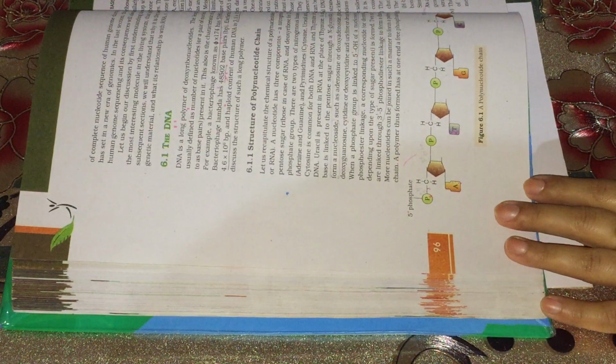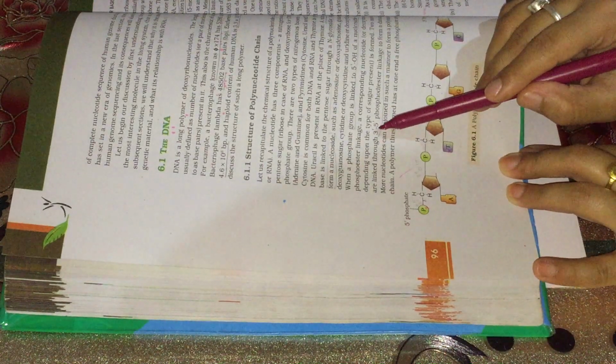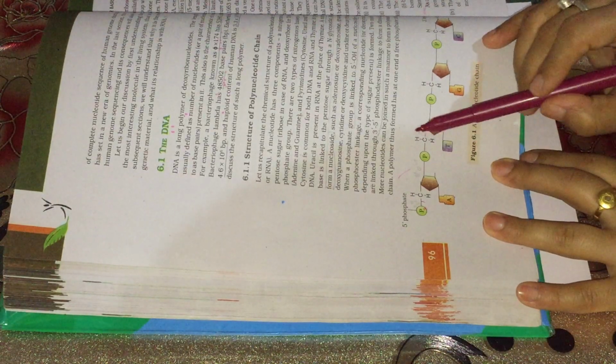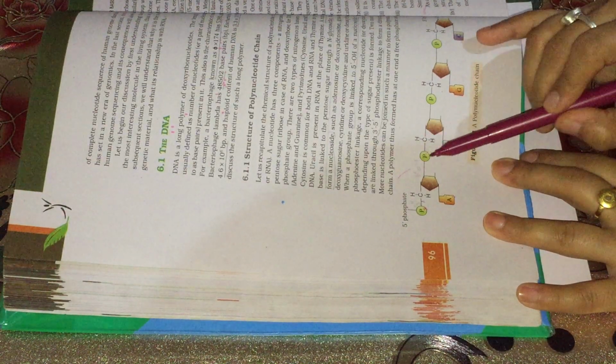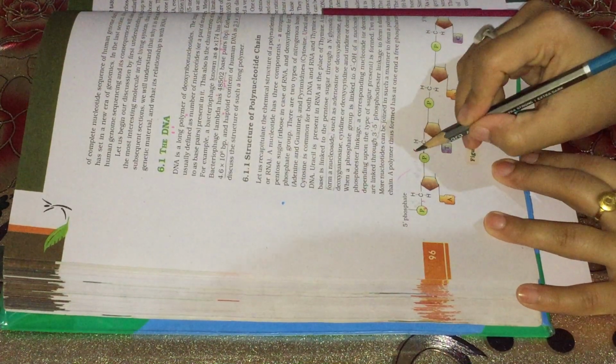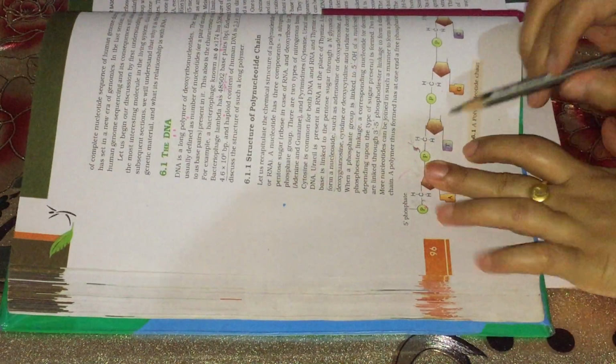Now there is another type of linkage. How are two nucleotides joined together? More than one nucleotide gets linked together through 3'5' phosphodiester linkage. If you see this diagram, in the second nucleotide this is the 5' OH group where phosphorus is linked, isn't it?